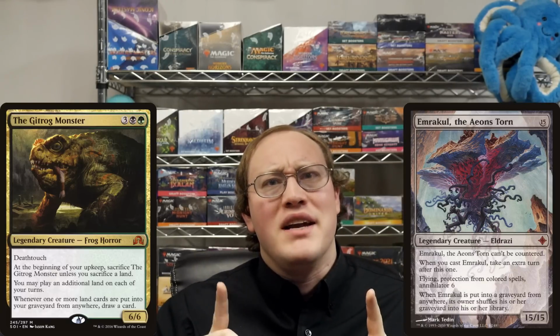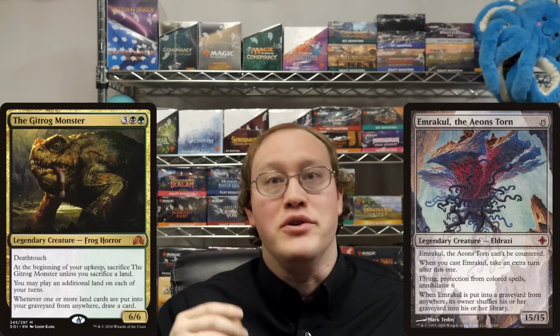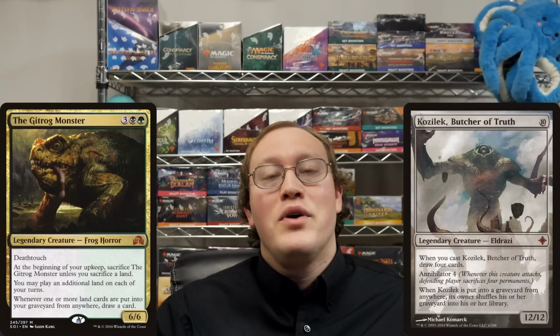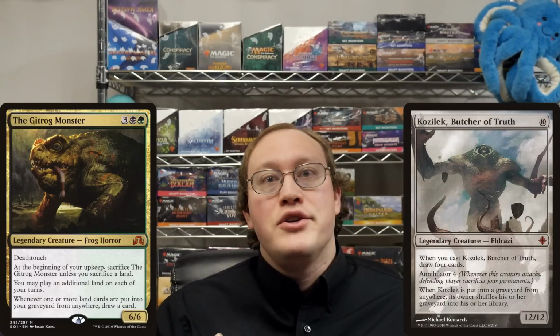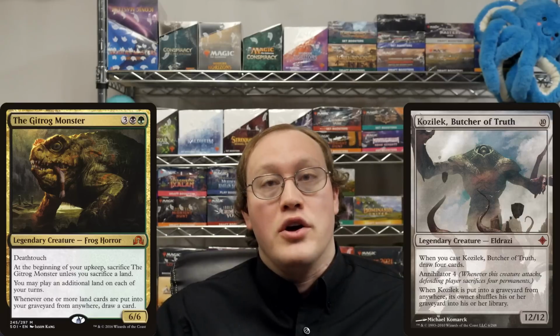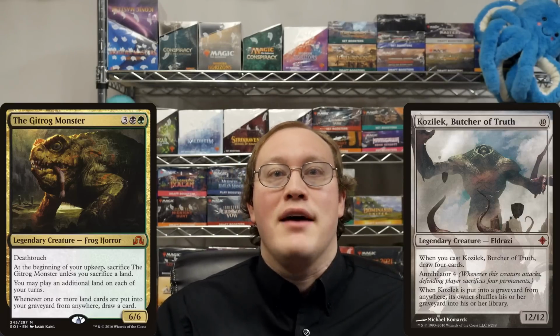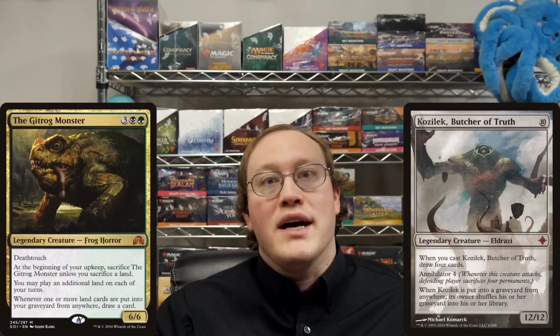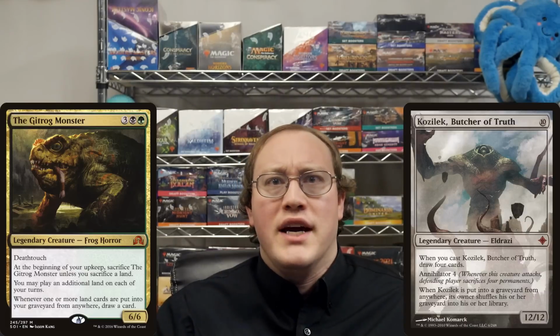Actually, Emrakul is banned in the format that this deck is played in, so maybe we should use this Kozilek instead. Well, what's the point of all this? Every land that you dredge on your way to that Kozilek will draw you a card off the Gitrog Monster, and after enough finagling, you'll have drawn your whole deck. From there, you can probably find some way to win the game somehow.